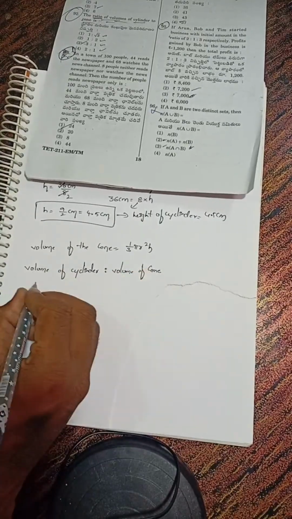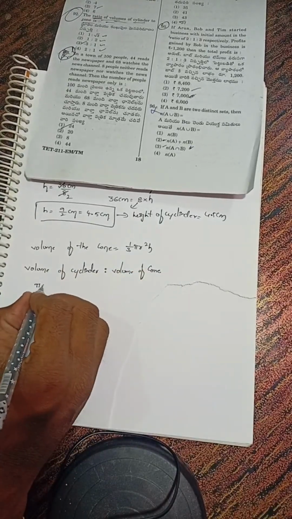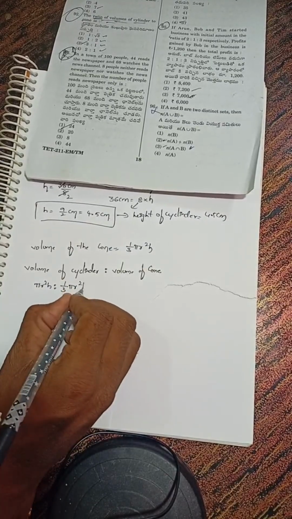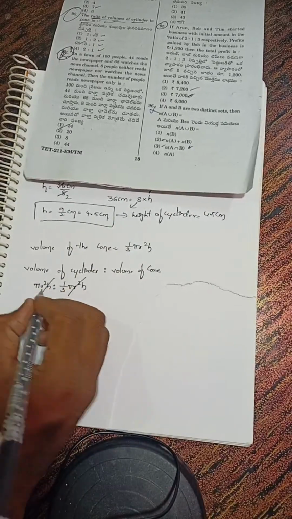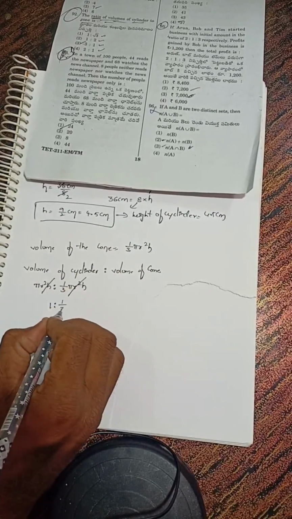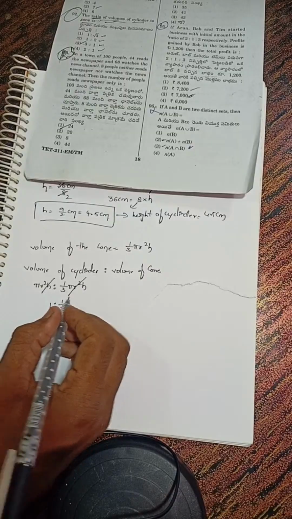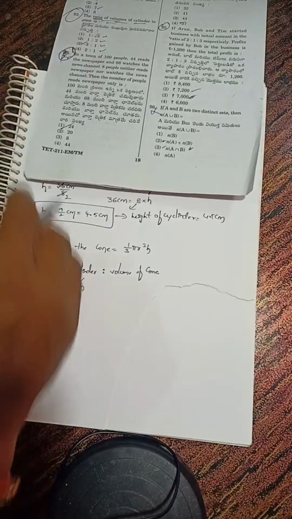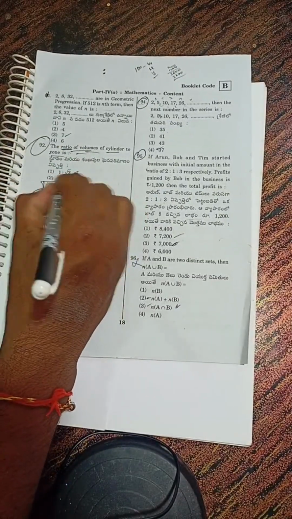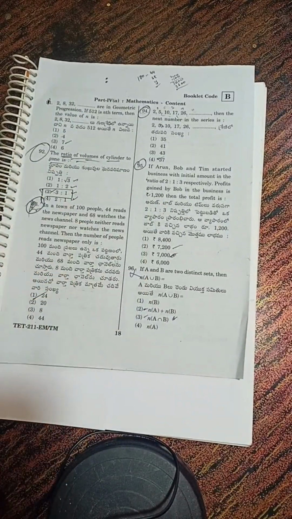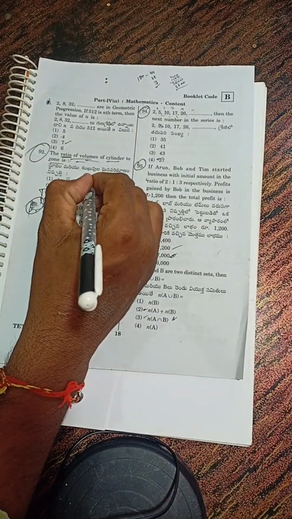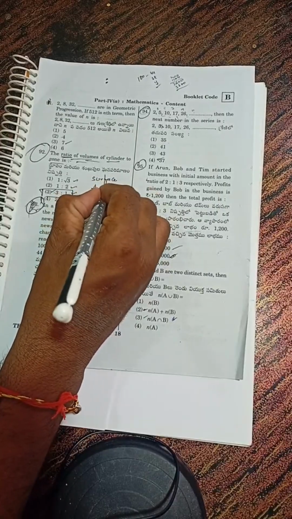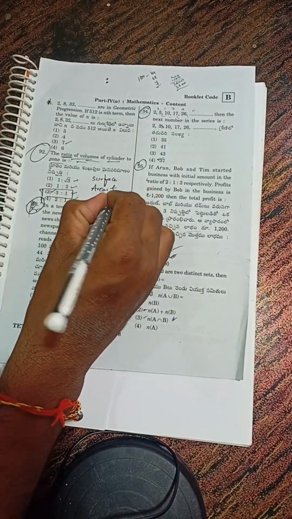What is the volume of the cylinder? We know the volume of the cylinder is pi r square h. The volume of the cone is 1/3 pi r square h. See, pi r square h, pi r square will get cancelled. 1 is to 1/3. So if you do the cross multiplication for this one, you are getting the answer 3 is to 1. So please type in the comment box. The answer is option number 3. This we are getting from the chapter called surface areas and volumes.